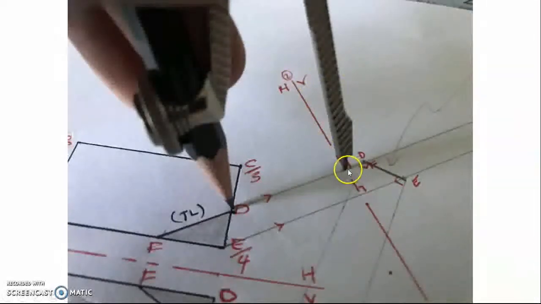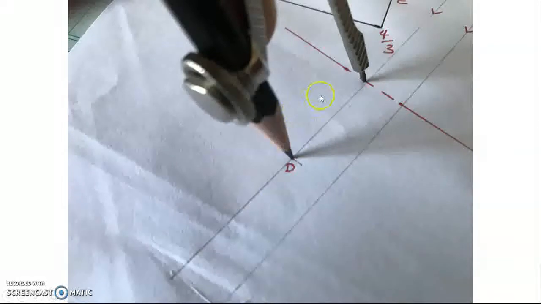So put the compass point or the compass needle at the second reference line and take measurements backwards. So let's start with D. So measure the distance using the compass from the reference line to point D and then plot it in the new horizontal plane. Okay, so compass needle on the reference line number 3 and mark out point D.